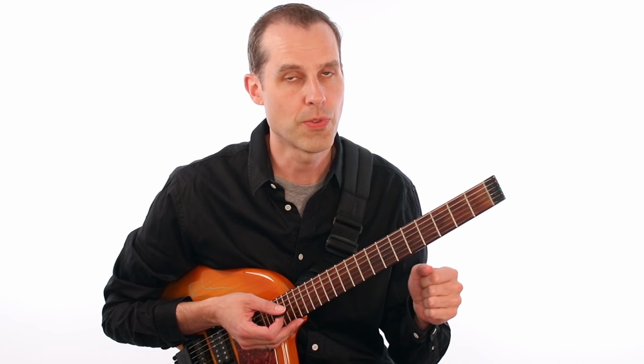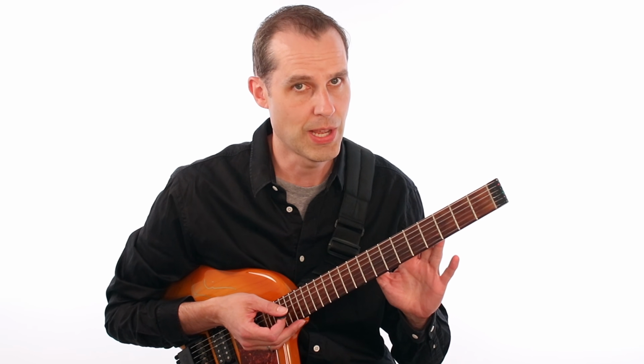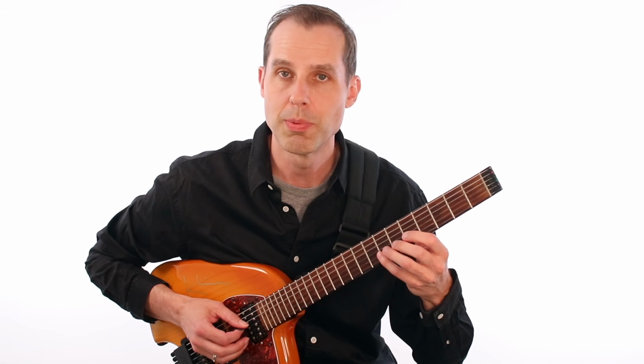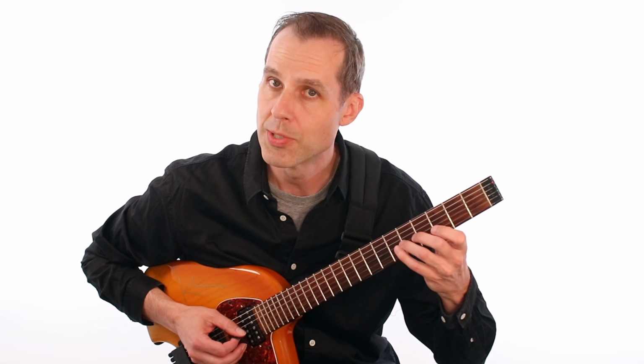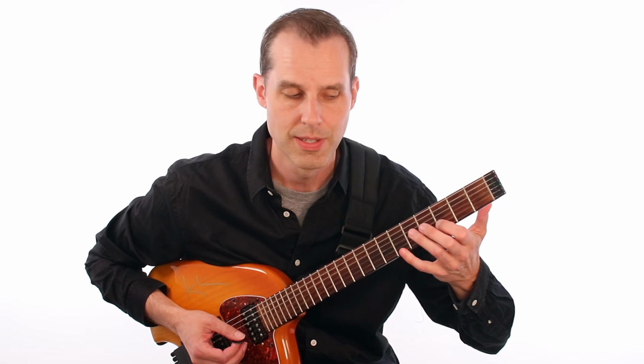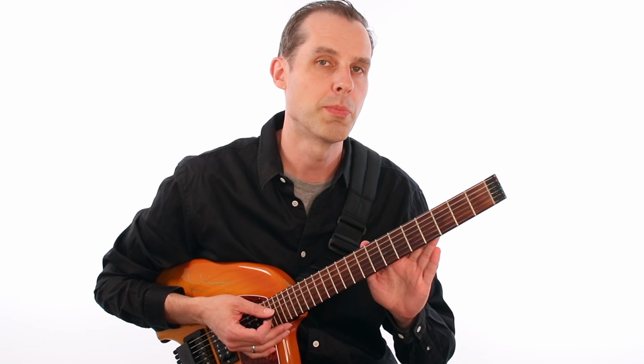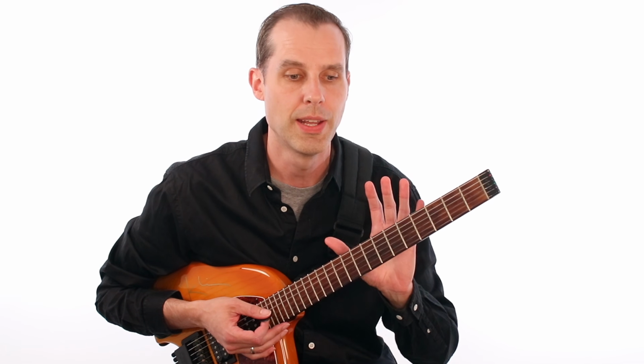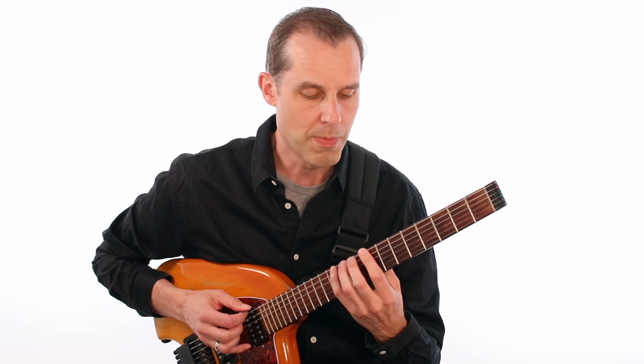And you'll notice that that phrase started with a whole step. Sometimes I played that whole step like this, and sometimes I played it like this. And I have to have that flexibility when I'm hearing lines in my head and I'm trying to translate them to the fretboard. And the same thing will go with minor thirds.